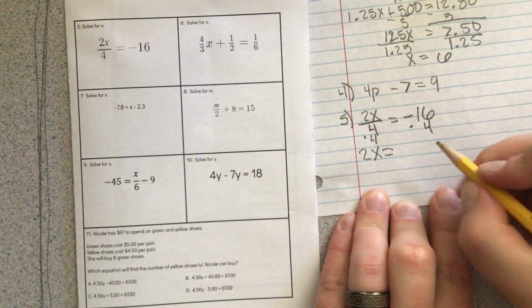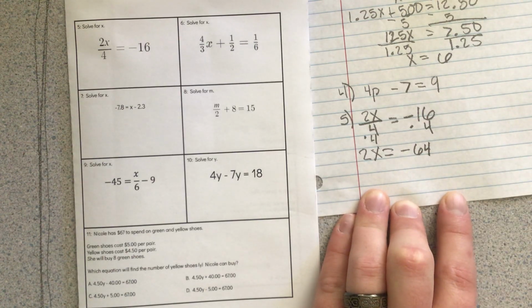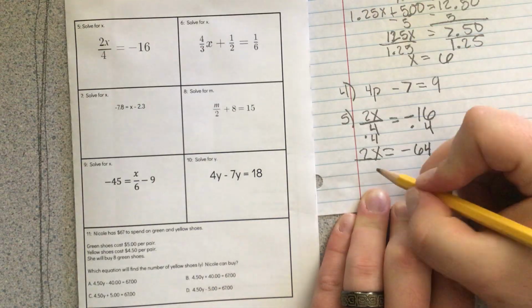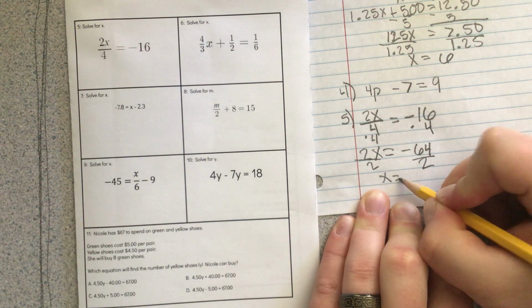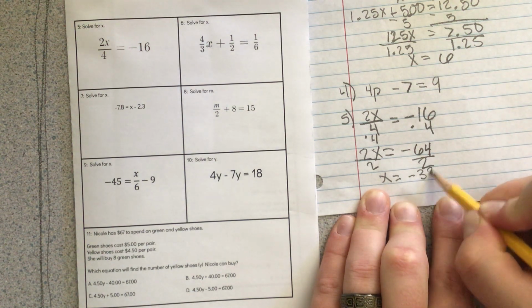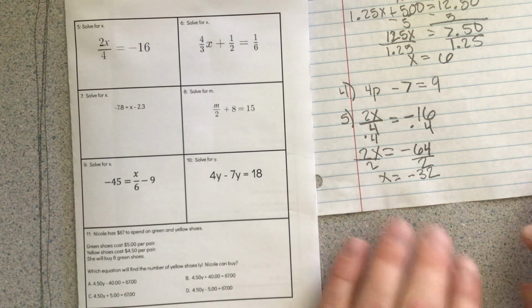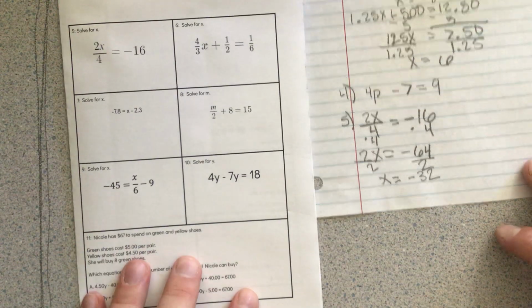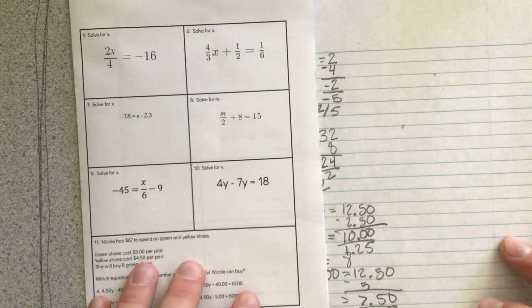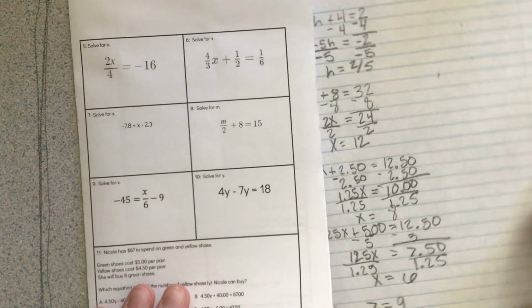2x equals 16 times 4, which is negative 64. And then I'm going to divide both sides by 2. X equals negative 32. Super easy. That was number 5.